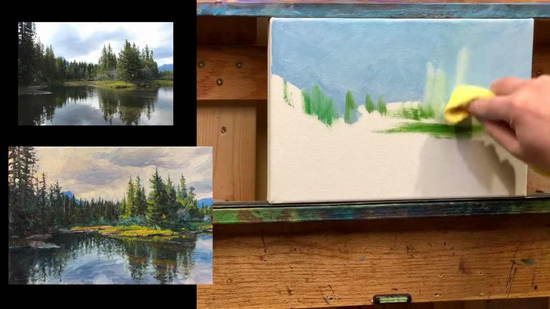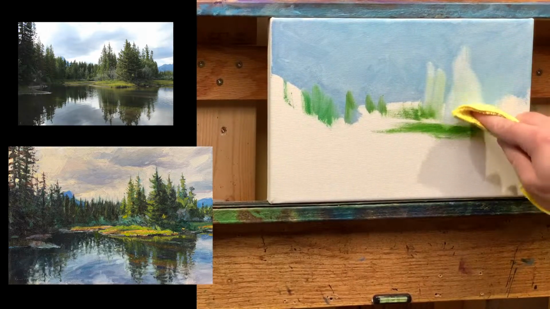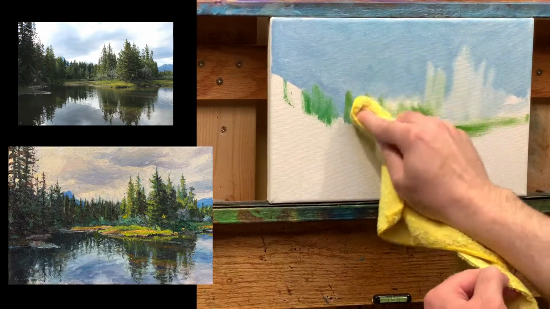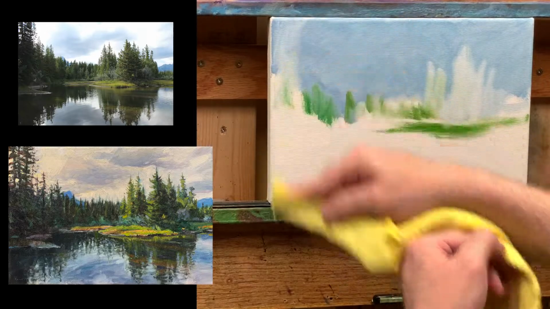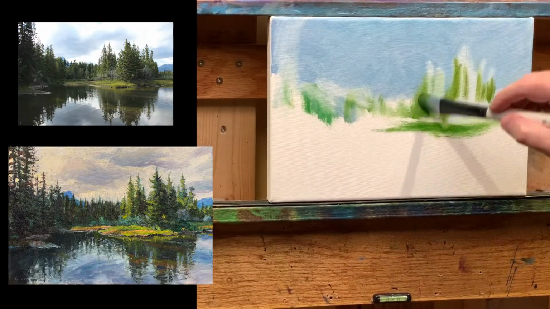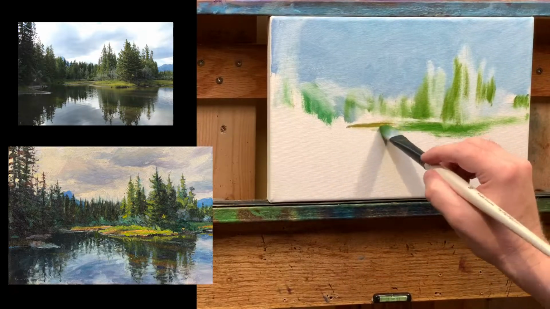In this moment here, I'm just going to subtract some of that cloud base that I just put in, because I want my warms and cools to be pure in those trees. So I don't want a lot of muddy mixtures. So I'm negatively drawing to achieve that. And I'll come back to that in a second.